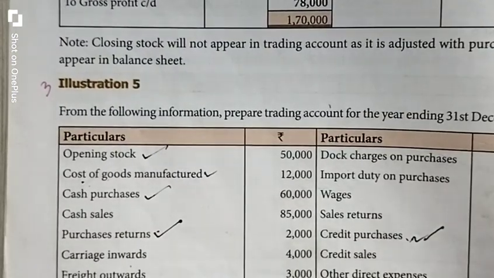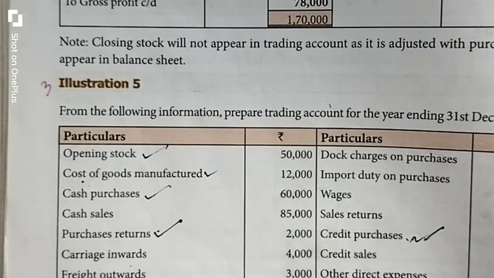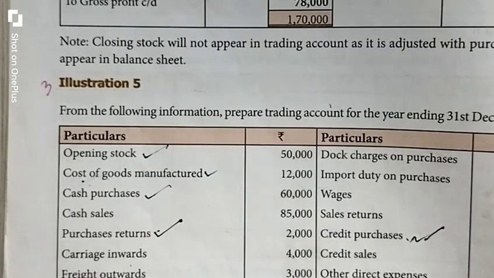What is meant by cost of goods manufactured? The expenses occurred when we are manufacturing goods. Manufacturing goods are debited in the trading account. What items are to be debited in the trading account?